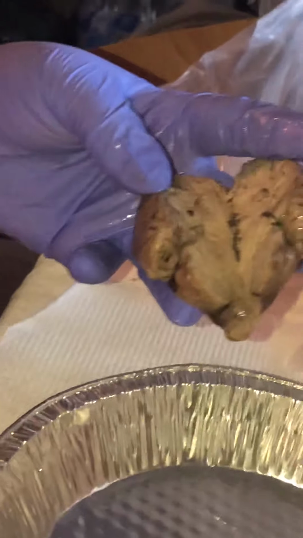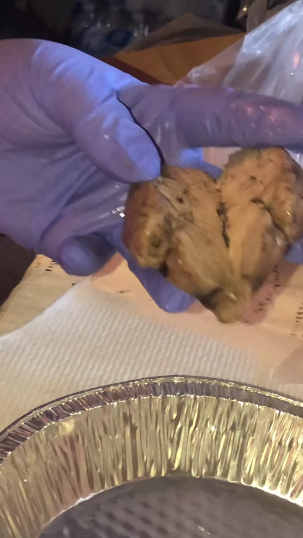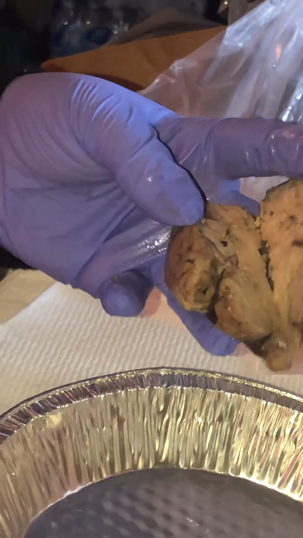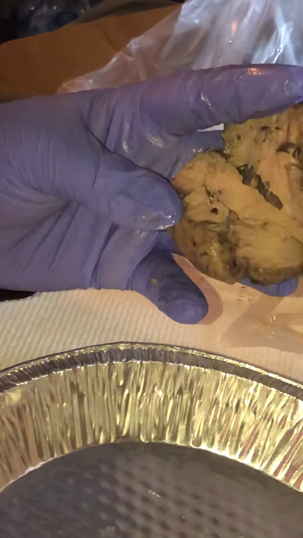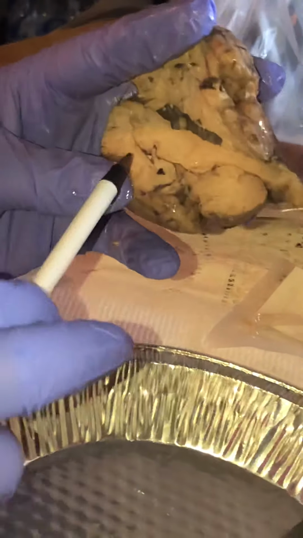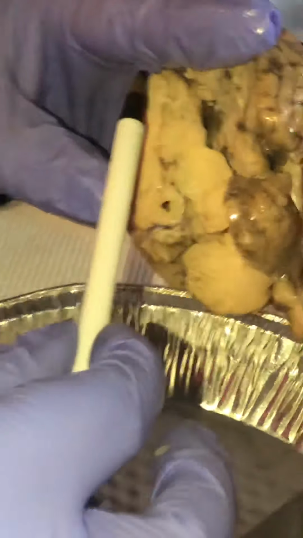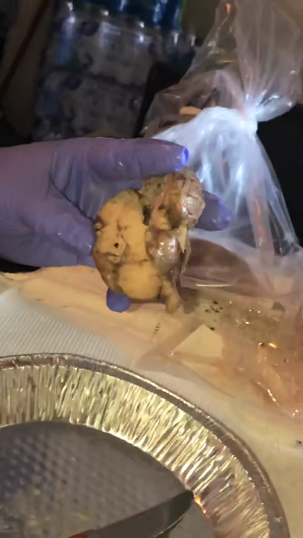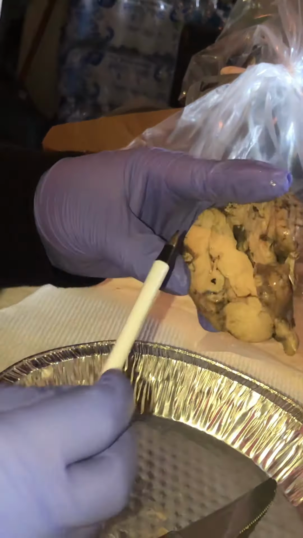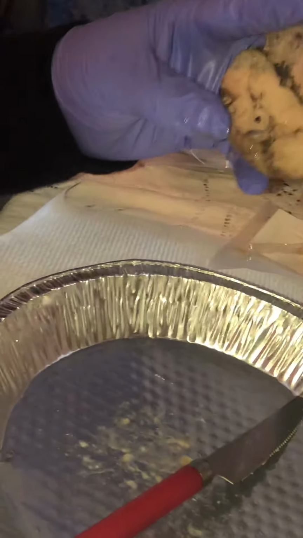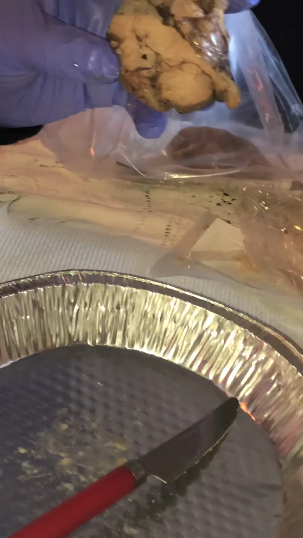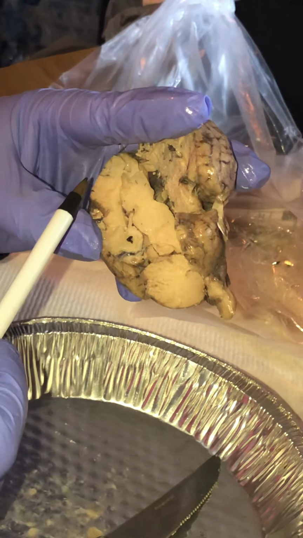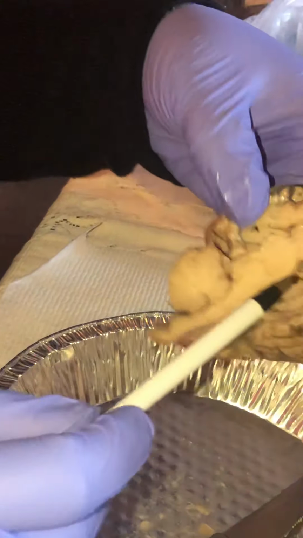So next we're going to do, let's get into these. So we have the corpus callosum right here. Okay. And then we have the thalamus, which is right by the corpus callosum.